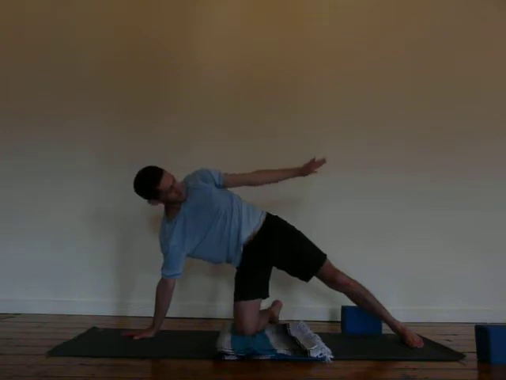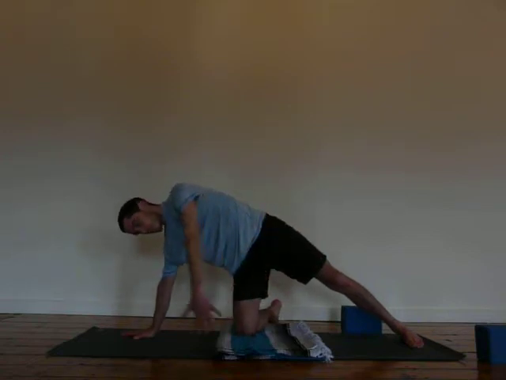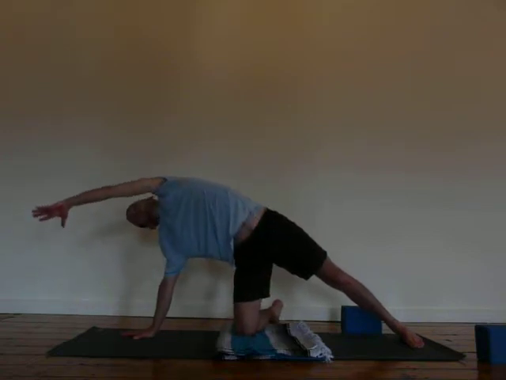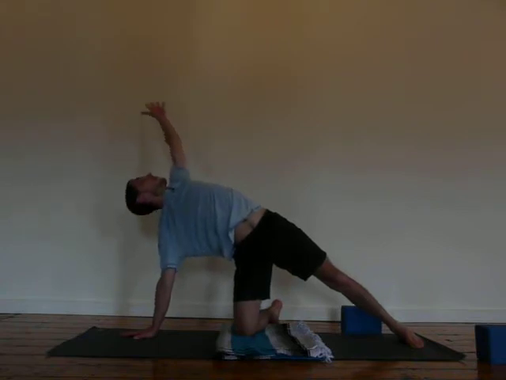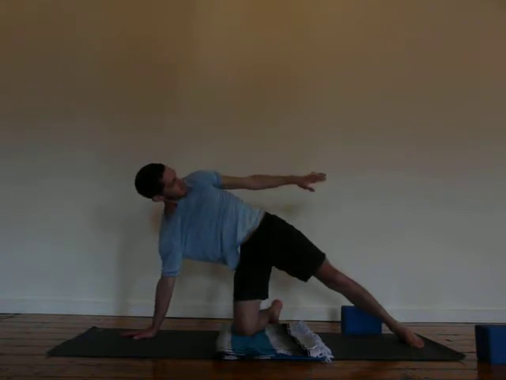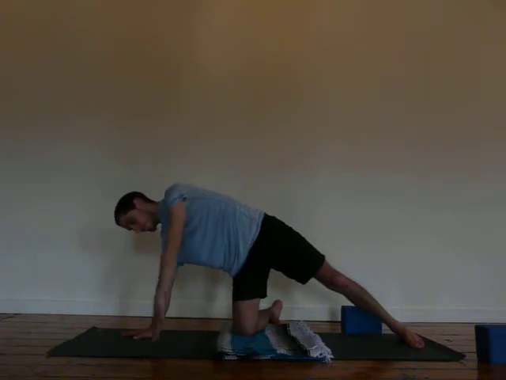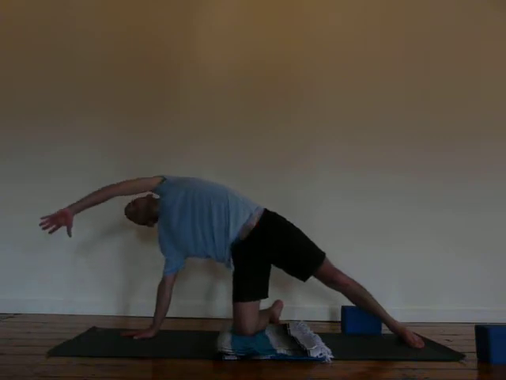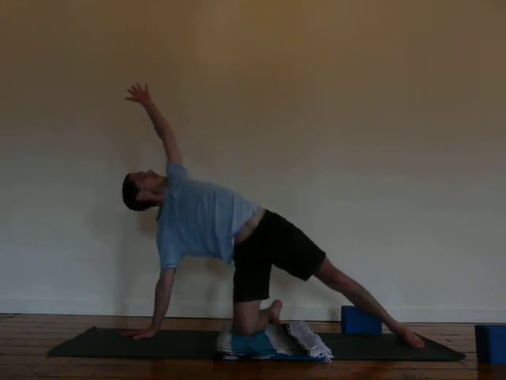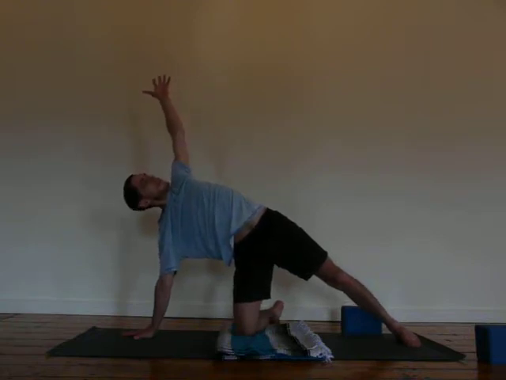Change direction. Keep the breath flowing as smoothly as you can as you circle through space. And then bringing the arm to point up towards the sky. Take a deep breath in.